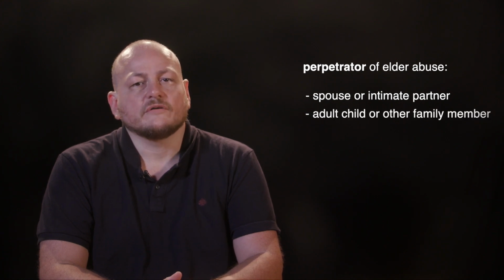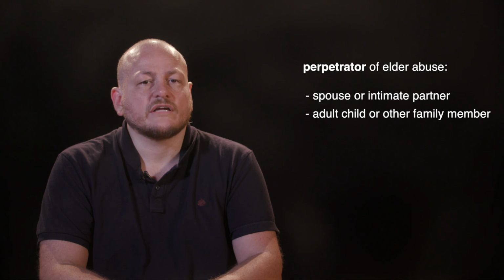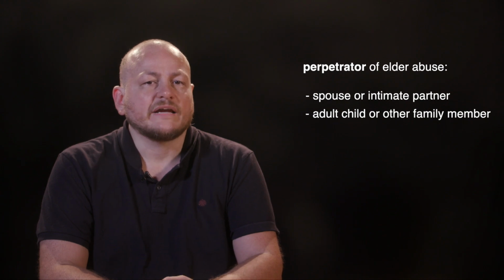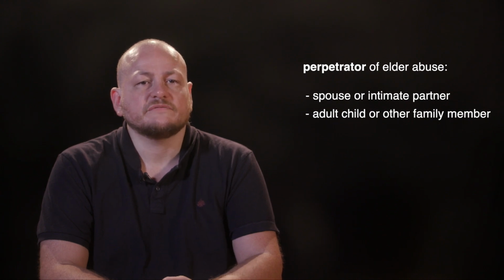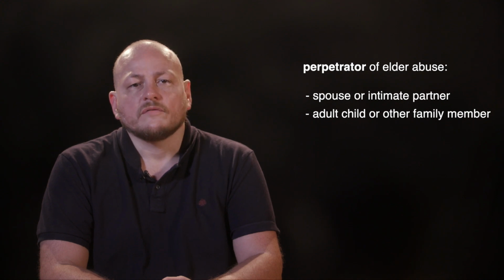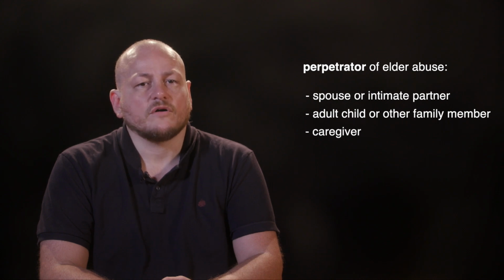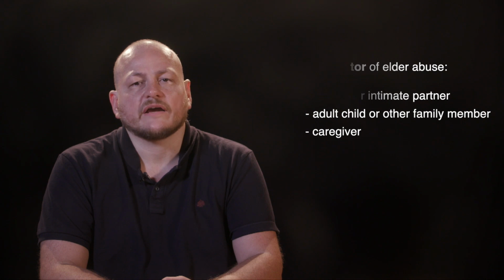A second type of elder abuse occurs when an adult child or other family members become physically, sexually, or emotionally abusive. Financial exploitation is also believed to be a common form of abuse in these situations. The third type of elder abuse occurs when it is done by a caregiver. These are usually cases of neglect, often involving burnt-out care workers.